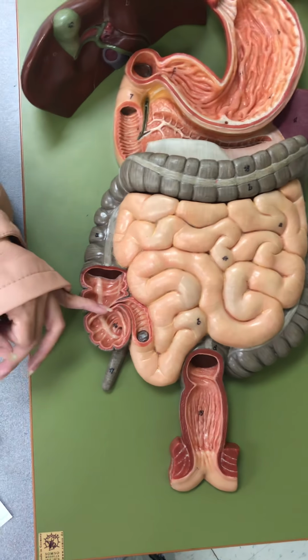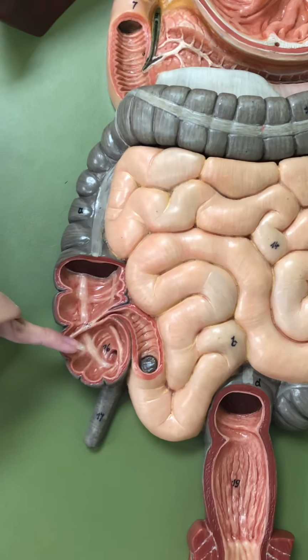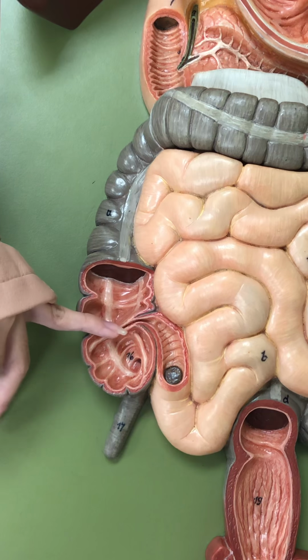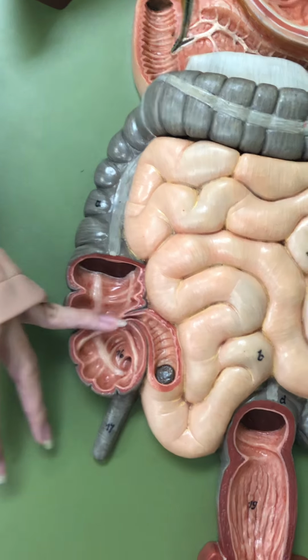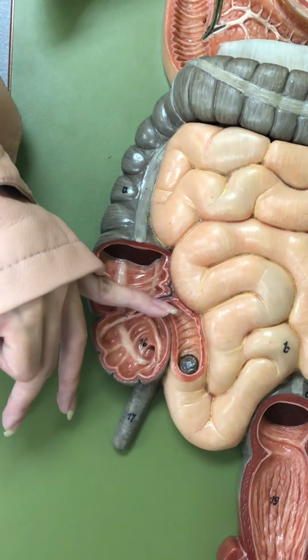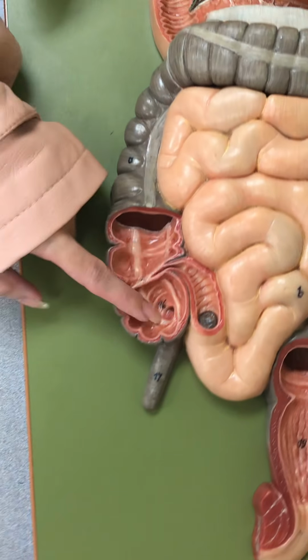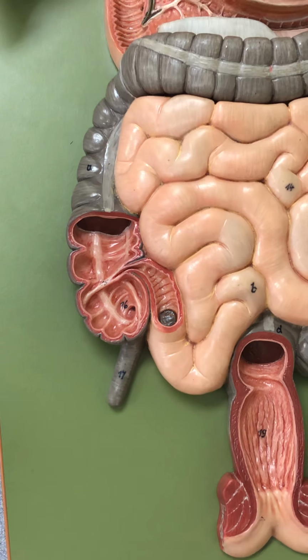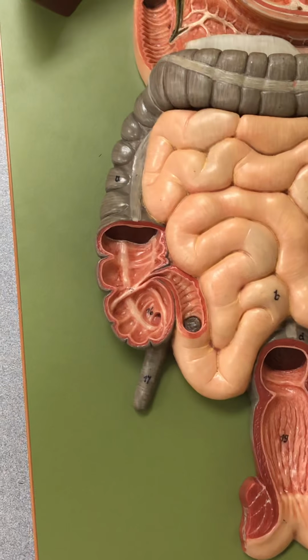Then you have an area where the ileum and the cecum meet. Here's the ileum, here's the cecum. The place where the ileum and the cecum meet is called the ileocecal valve. That's this right here. And then the cecum is the first portion of the large intestine. Now keep in mind that the large intestine is also known as the colon.